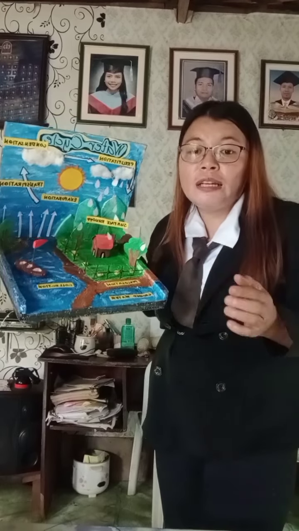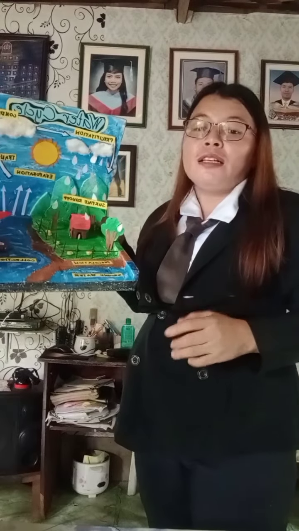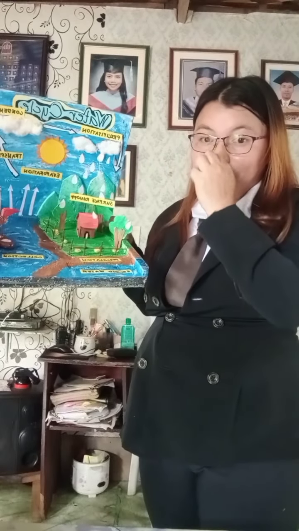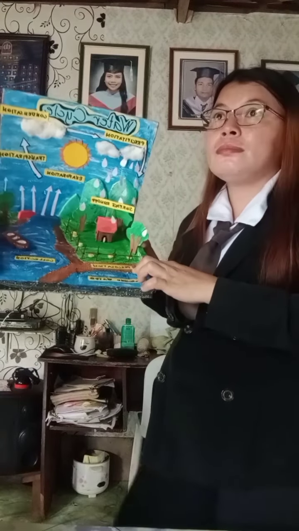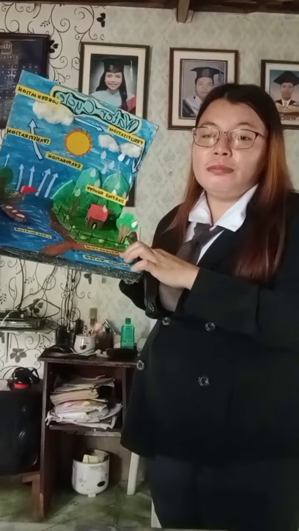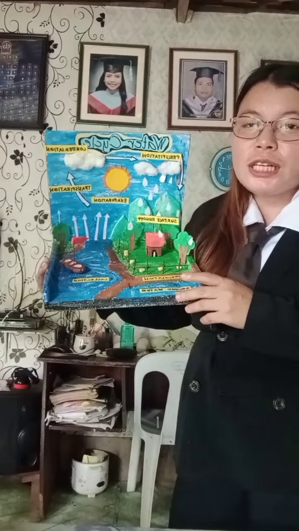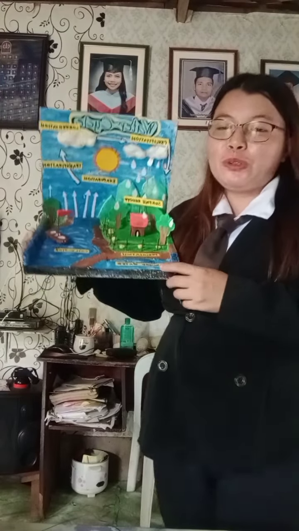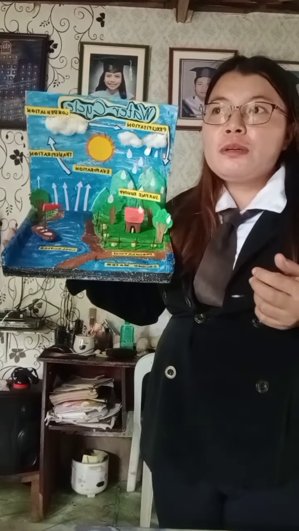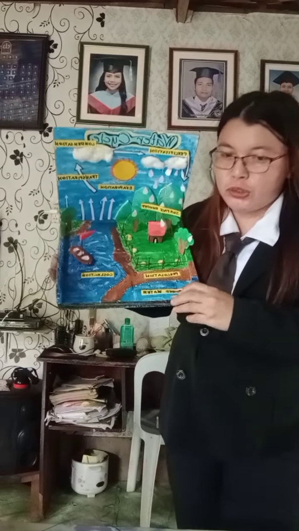Then some of this water ultimately returns to the surface at springs or in low spots downhill. Percolation, class, another term is infiltration. Some of the water percolates underground and is called groundwater.